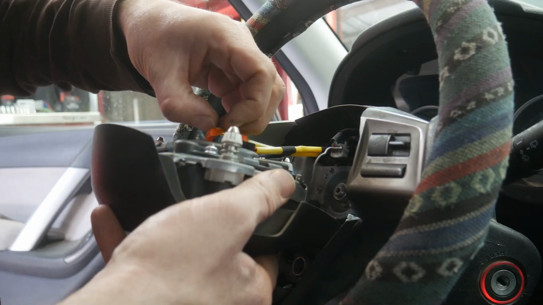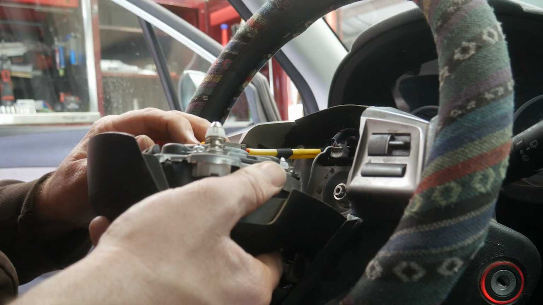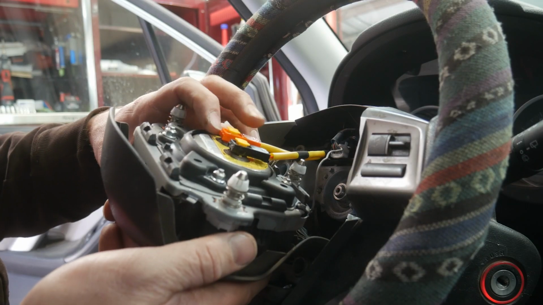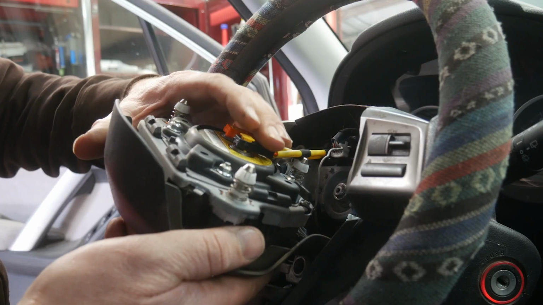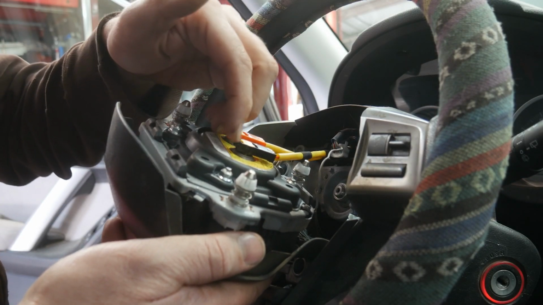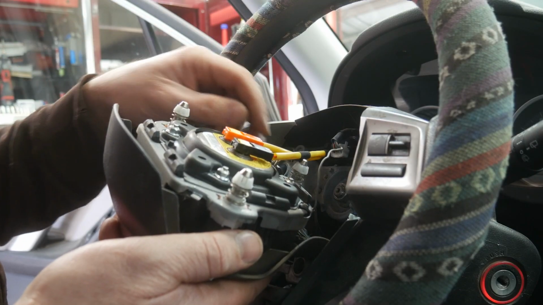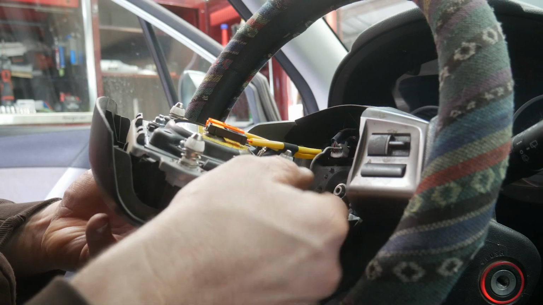I had to lift up on that lock tab just slightly. Now that those are both clipped into the right colors, we'll push down on that lock tab. When we push down on that, it lifts those 2 little shorting bars away from the terminals and allows this to be connected to the airbag control module.